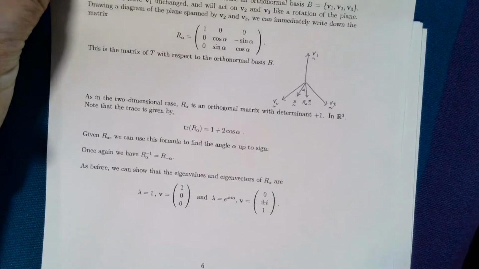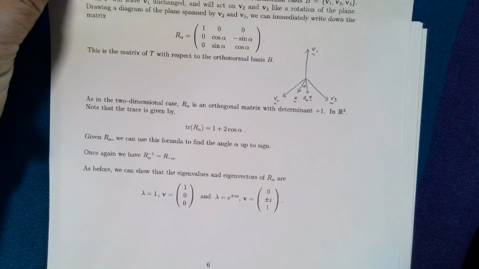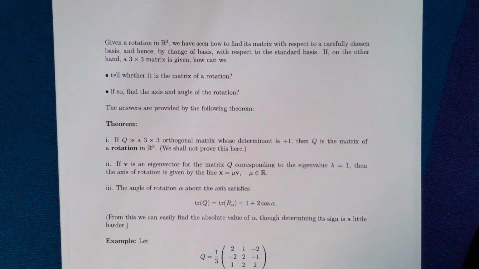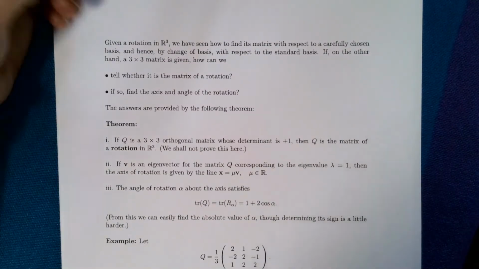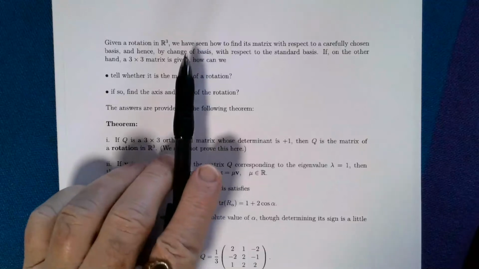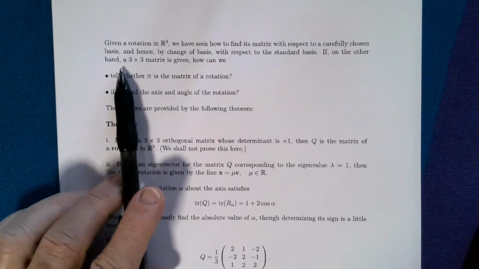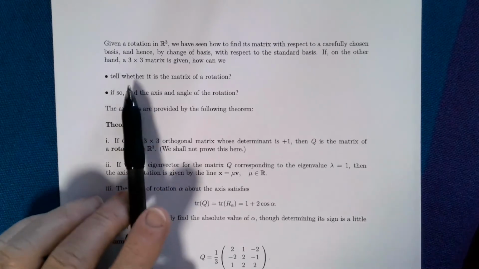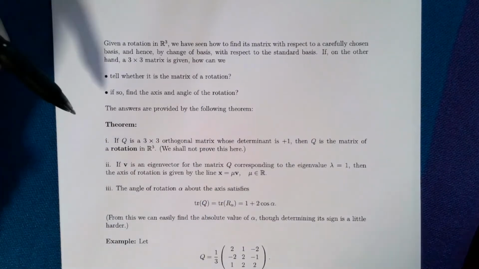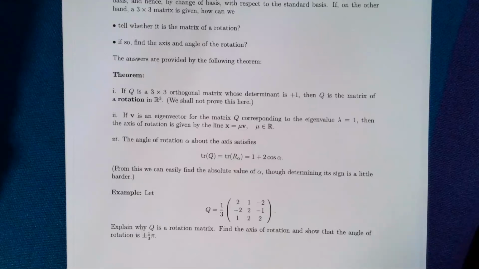Now that's fine if you've got the axis v1. What happens if we take any rotation in R cubed? We've seen how to find its matrix with respect to a carefully chosen basis, and hence by a change of basis with respect to the standard basis. So if on the other hand we're just given a 3 by 3 matrix, we'd like to be able to tell whether it's a rotation matrix, and if so what's the axis and angle of rotation. The following theorem gives us the answer to these questions, which is very nice. It completely categorizes these things.